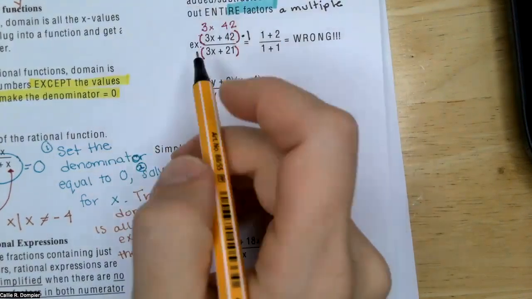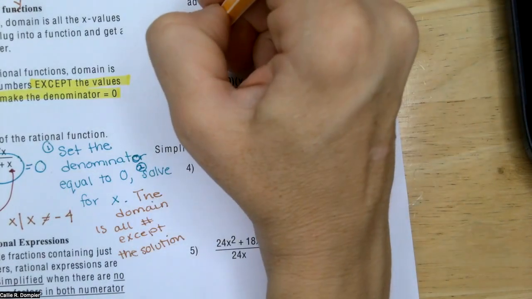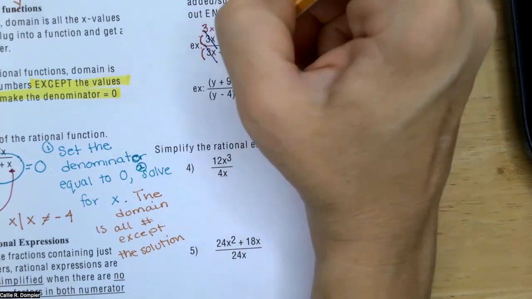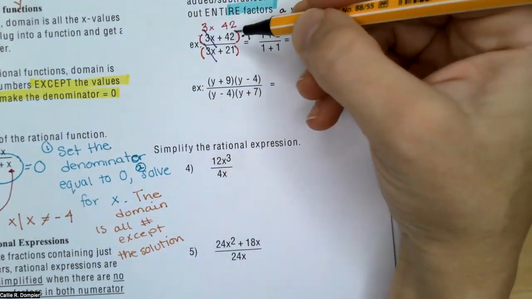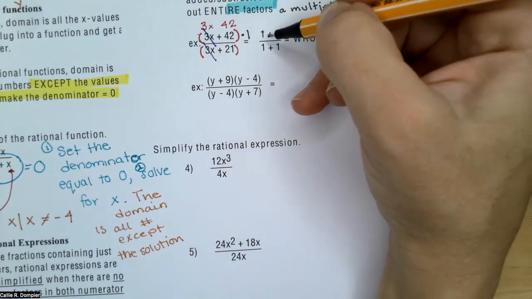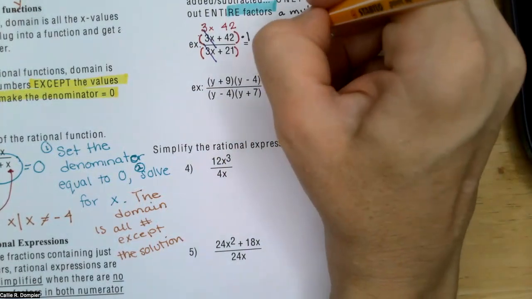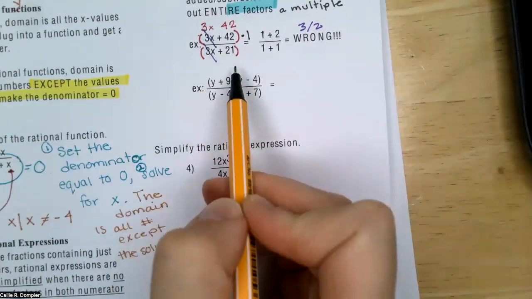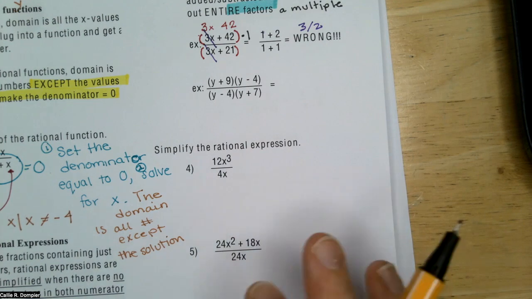We cannot just look at this and say 3x plus 42 divided by 3x plus 21. Well, 3x divided by 3x and 3x are the same, so those cancel and they're just a 1. And then 42 and 21, I can divide those both by 21 and I can get 42 divided by 21 is 2 and 21 divided by 21 is 1. So it's just 1 plus 2 divided by 1 plus 1. And then that would just be 3 halves. Is 3x plus 42 divided by 3x plus 21 actually 3 halves? It isn't, right? Because we didn't factor it correctly.